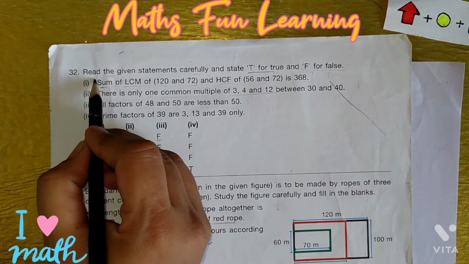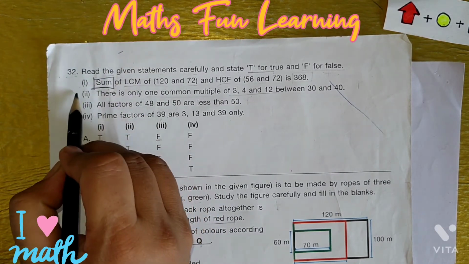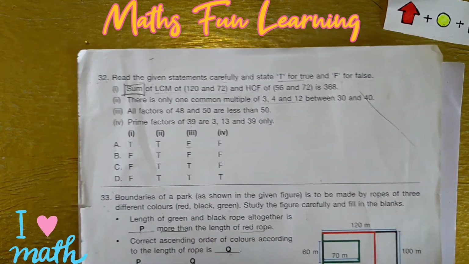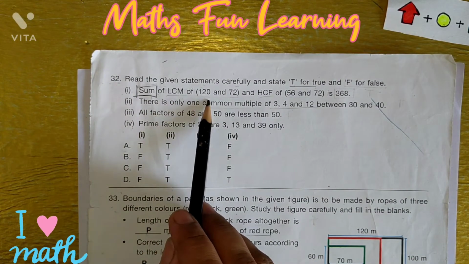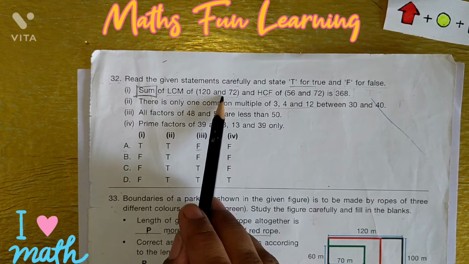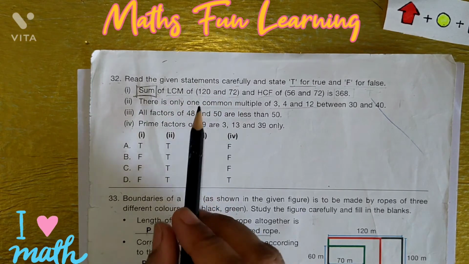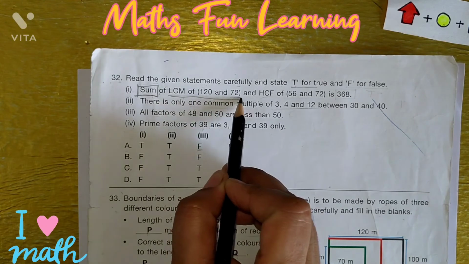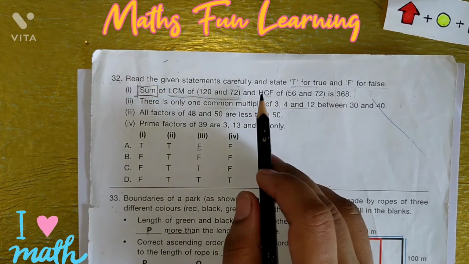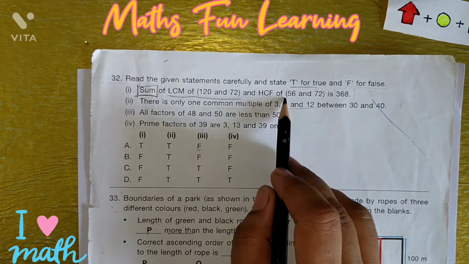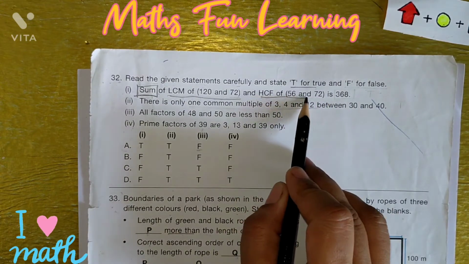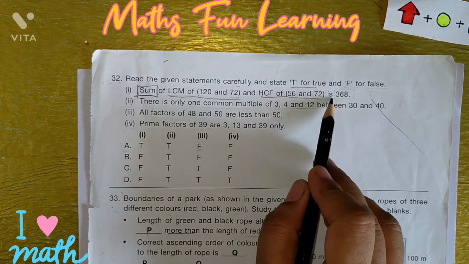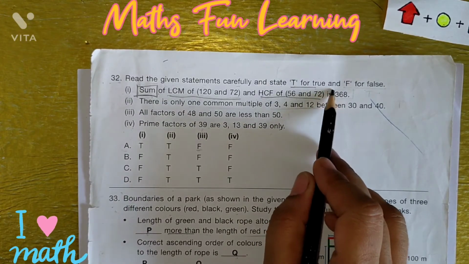Sum. So what do you mean by the sum? Sum means you have to add. Let's see. Sum of LCM of 120 and 72. That means you have to find out the LCM of 120 and 72 and SCF of 56 and 72, which is 368.